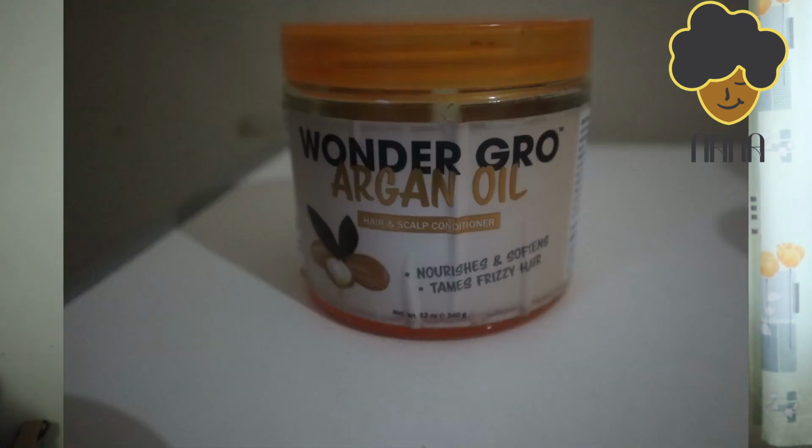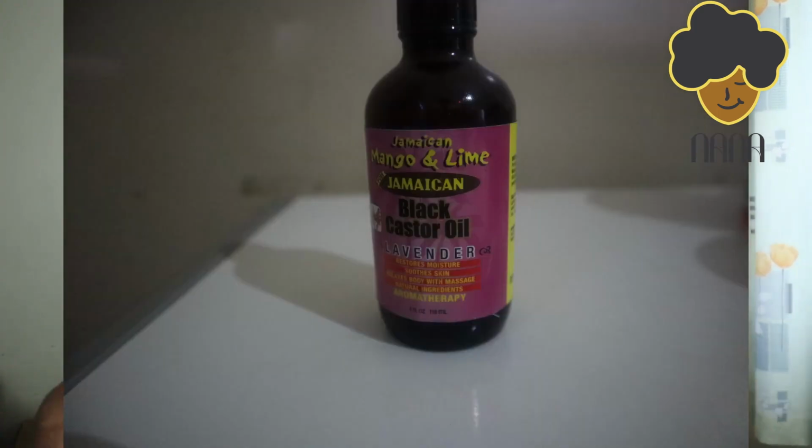I've found that one of the fun benefits of having high porosity hair is I can use heavier products without it weighing my hair down or experiencing a lot of buildup. So those products really help to just keep the moisture in, and it keeps my hair moisturized for much longer.